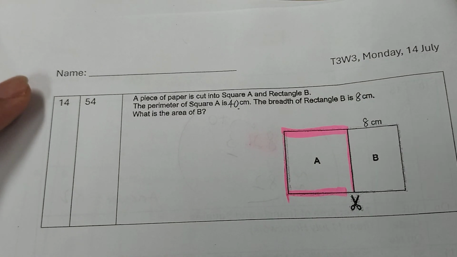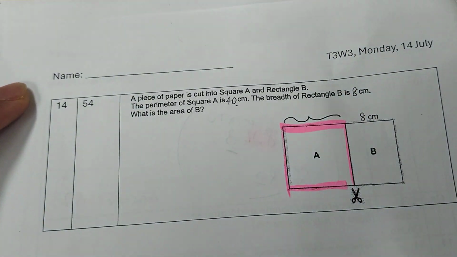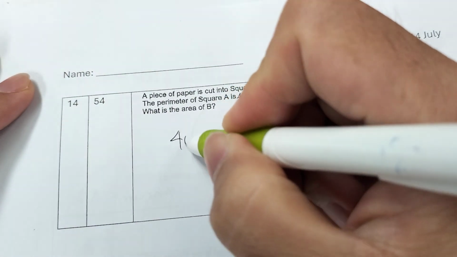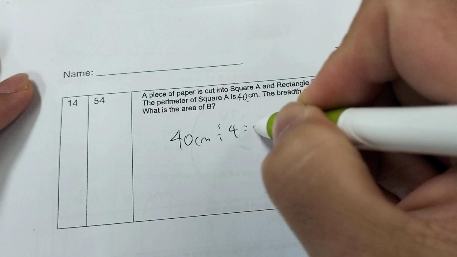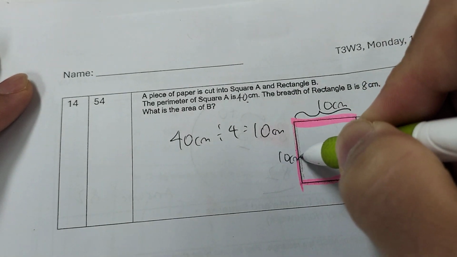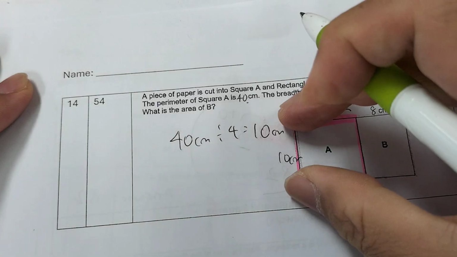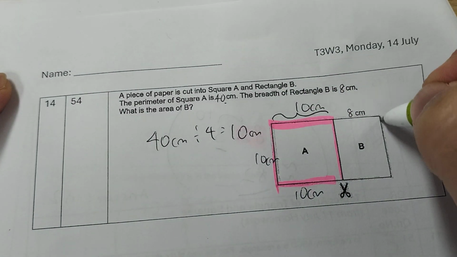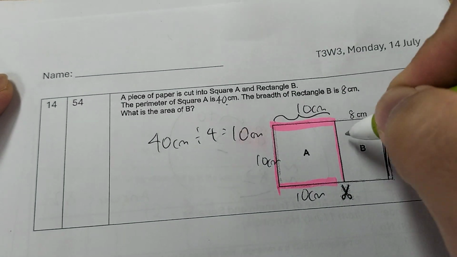So to find out what is the length of one side of the square, you use 40 centimeters divided by 4 and you get 10 centimeters. So this is 10 cm, this side is 10 cm, 10 cm, and if you move this across, you'll find that this side is also at 10 cm.